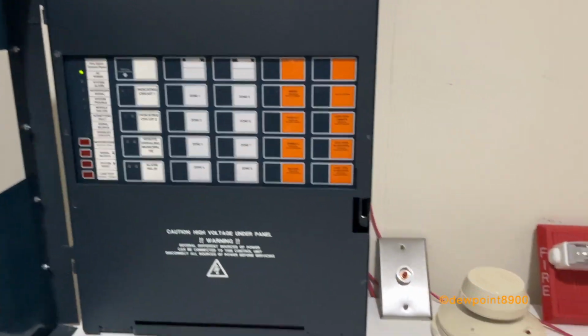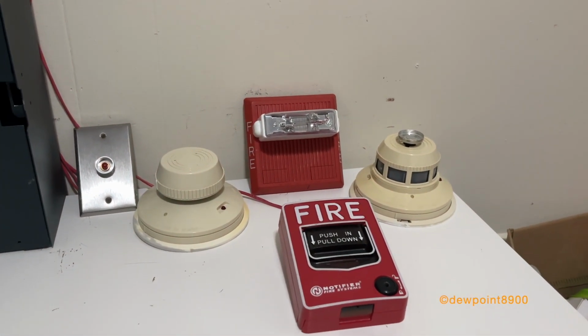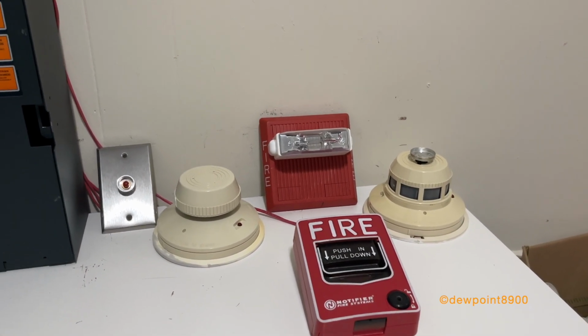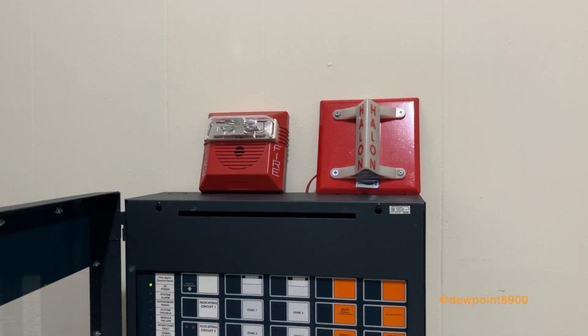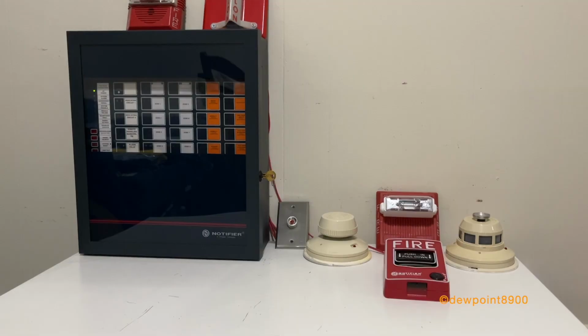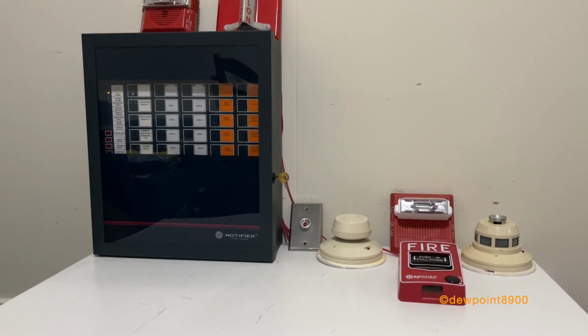There we go. The MT is excruciatingly loud. It's not even set on high volume, it's set on low volume. The NS was also set on low volume, and probably couldn't hear it that well over the MT. And that concludes this demonstration of agent release on the System 500.